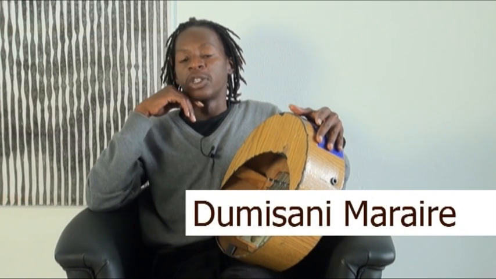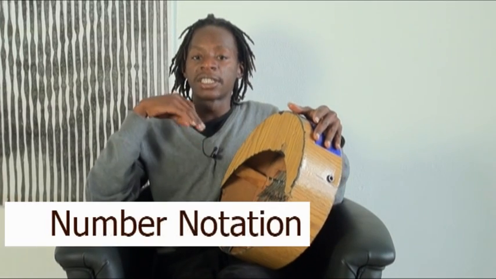The notation of the Nyunga Nyunga Mbira was invented by Dumisani Maraire. This is called number notation. It is highly based on the 15 keys of the Nyunga Nyunga Mbira. So the most important way to understand the notation is first to know the numbers and the rows of the Nyunga Nyunga Mbira. Remember, we have two rows on the Nyunga Nyunga Mbira.